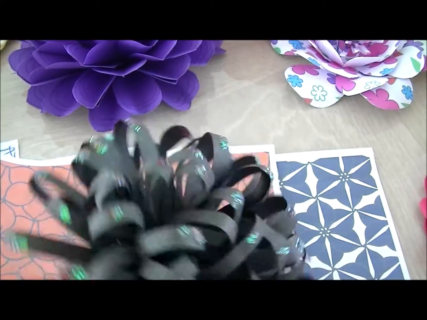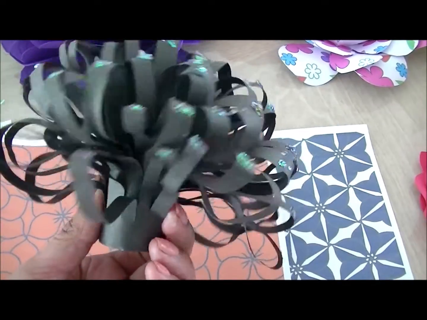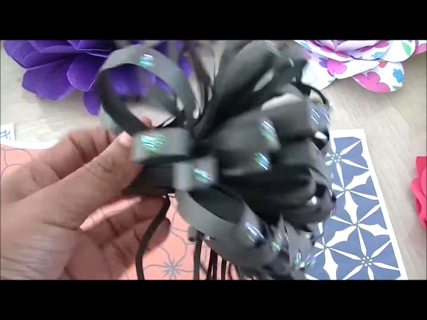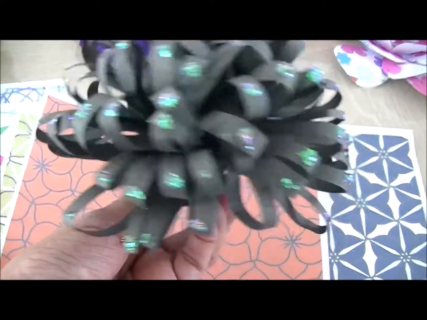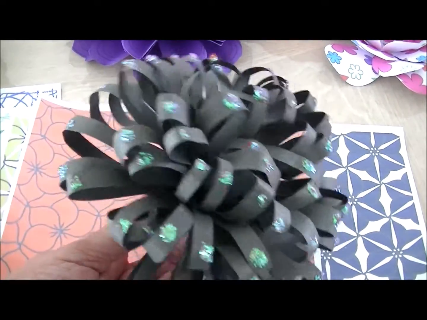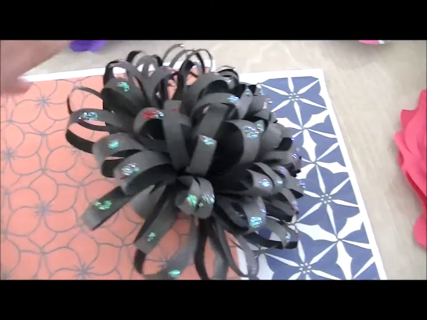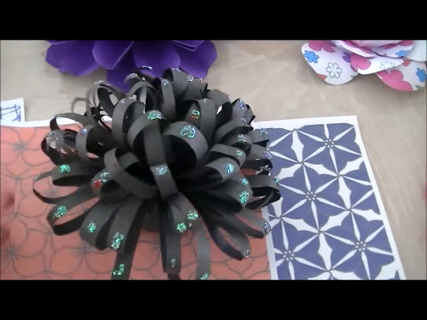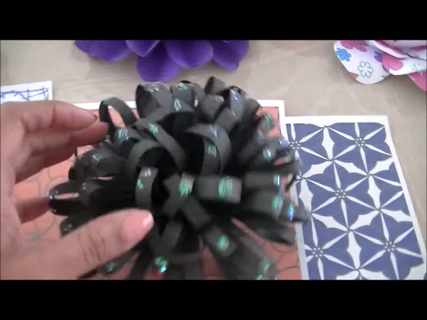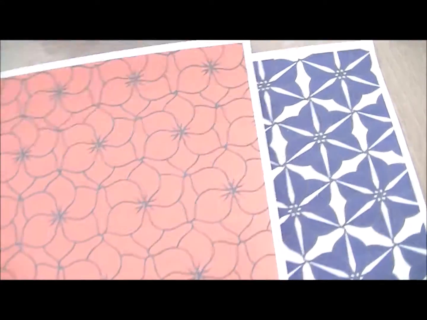What I've done with this is I've added some glitter. You will see the videos on how I've created these buds and how stunning that bud looks. So imagine that on top of a gift. Let me just put that down. You could use that on top of a gift. It doesn't have to be just within the flowers as well.